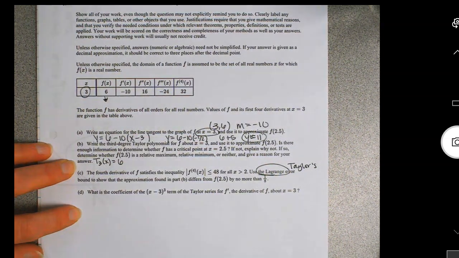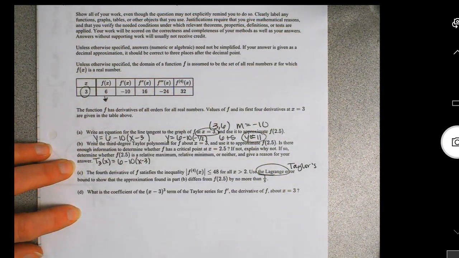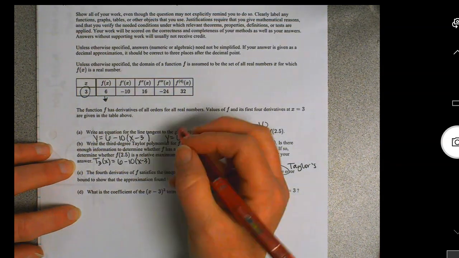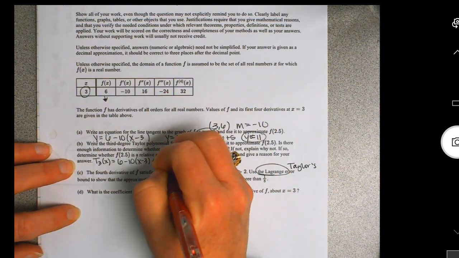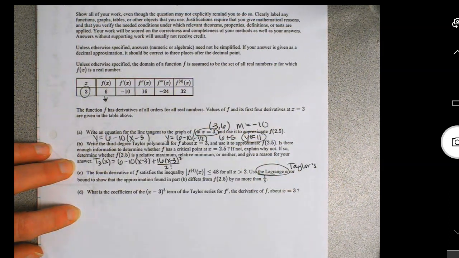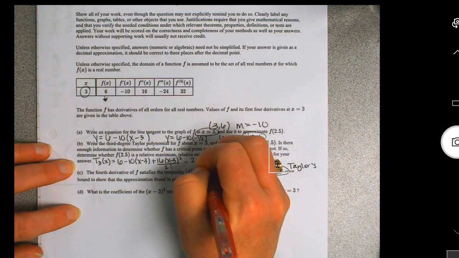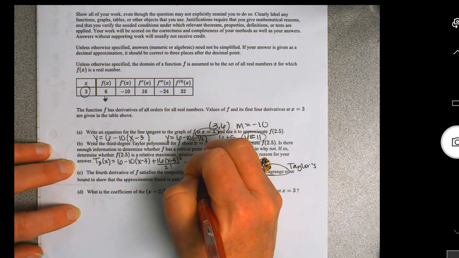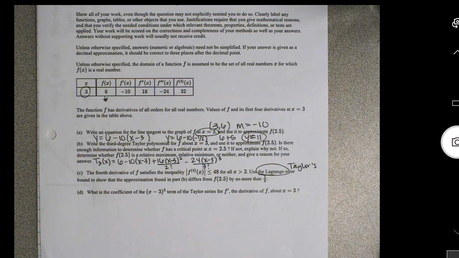And then the next one's going to be -10 times (x minus 3) to the first degree. And we could put it over 1 factorial, but we're not going to because that's too much stuff to write. And then the next one's 16, so plus 16 (x minus 3) squared over 2 factorial. And we need one more, so we've got minus 24 (x minus 3) cubed over 3 factorial, which you could simplify if you want, but that has everything that we need there. So we did that part.